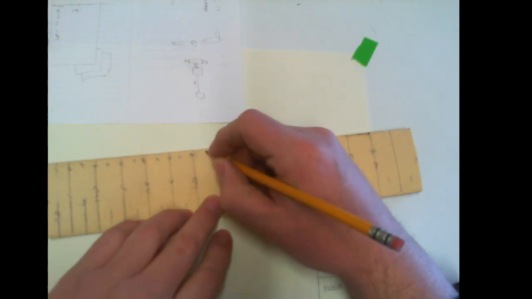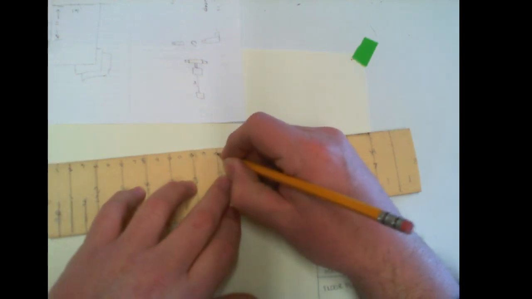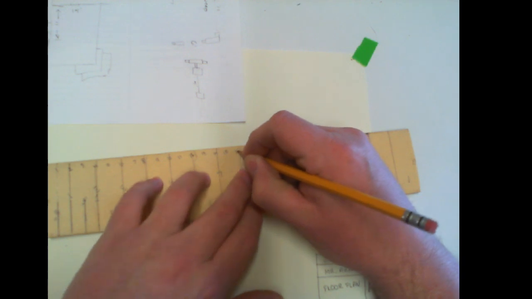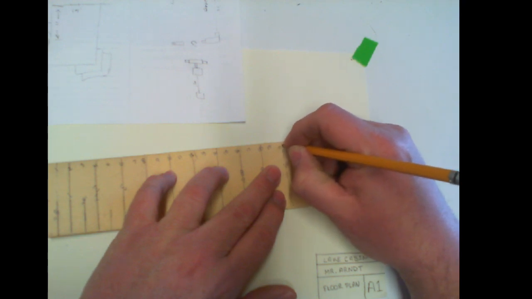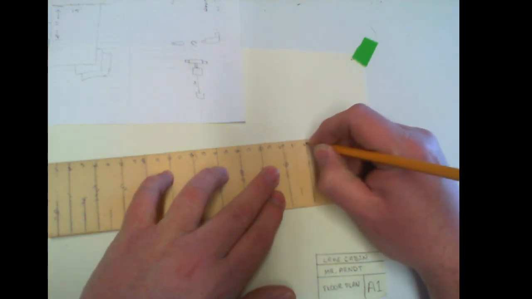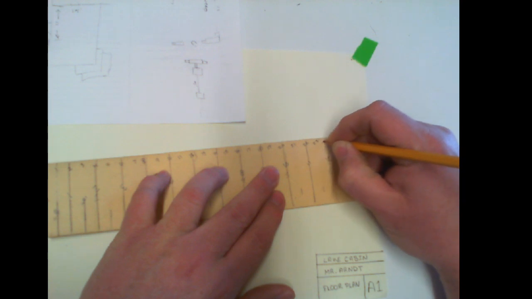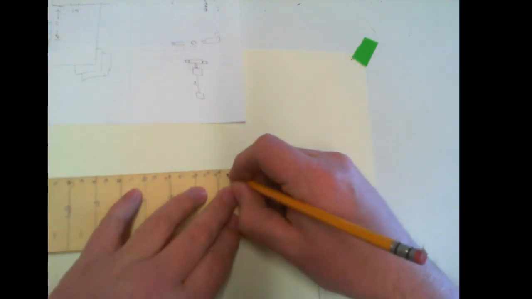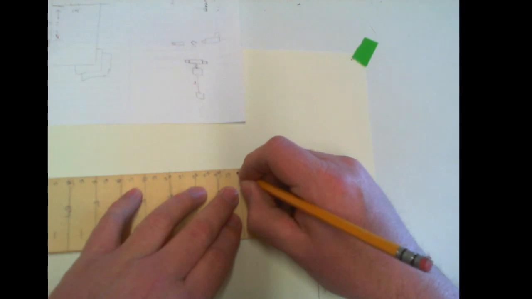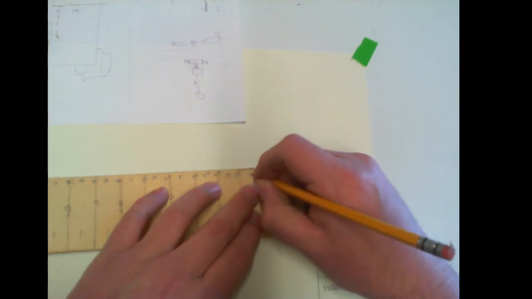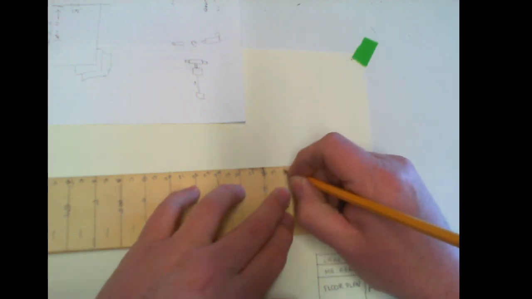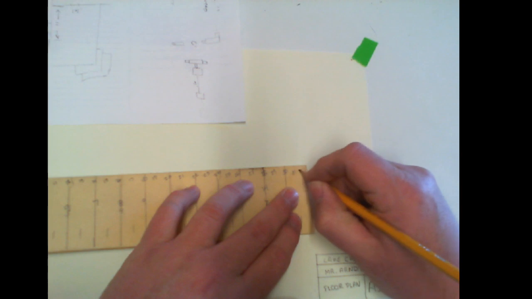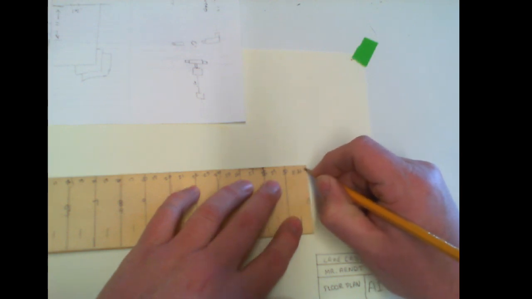That's 12, 13, 14, 15, 16, 17, 18, 19, 20, 21, 22, 23, 24, 25, 26, 27, 28, 29, 30, 31, 32, 33. 33 feet.